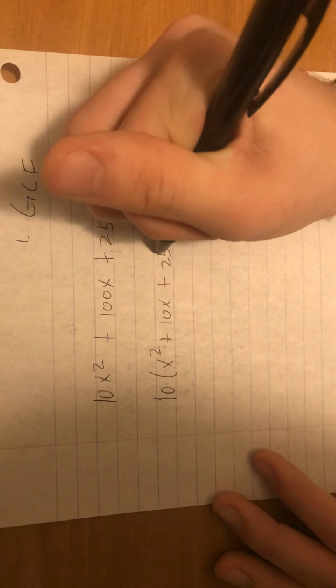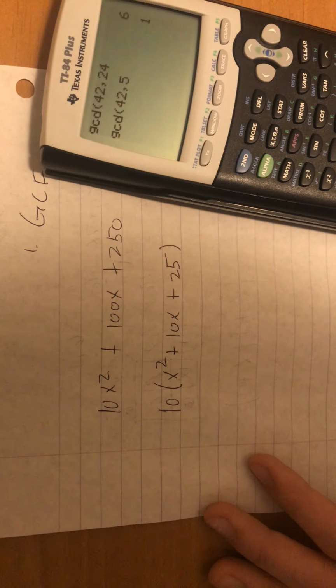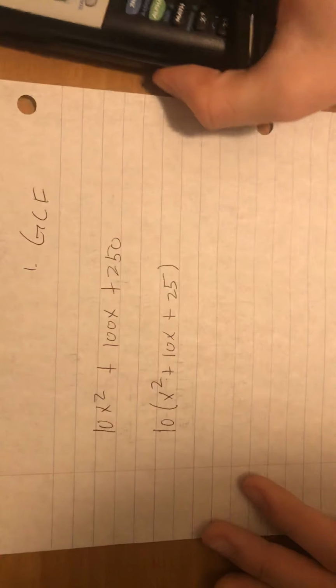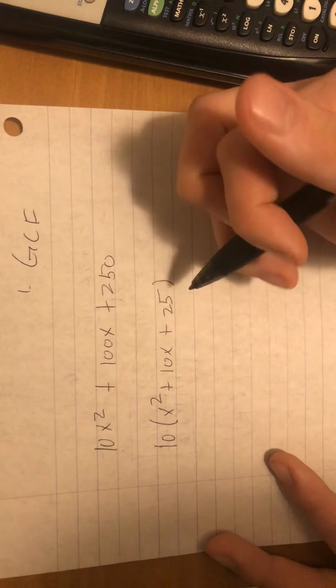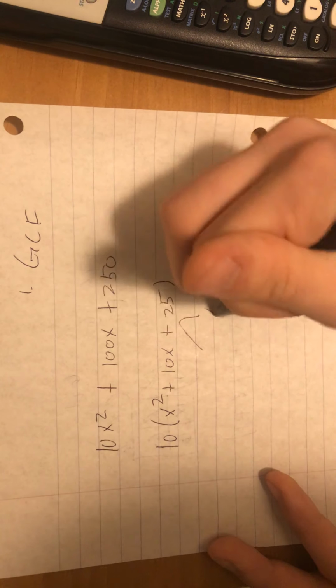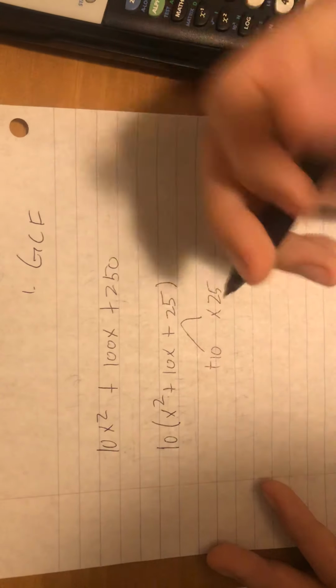25, I think. Yes. I think it is. 250 divided by 10, it's 25, I was right. Oh yeah, because it's a 0. So then we want to just find factors for these two. So we want to find something that multiplies to 25 and adds to 10. And that's 5 and 5.